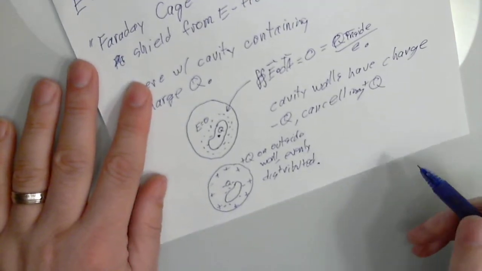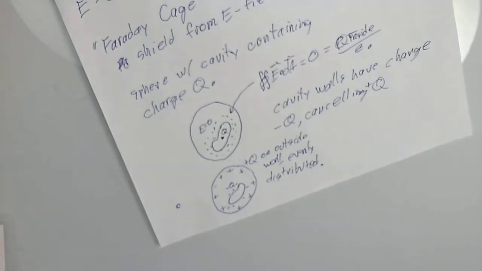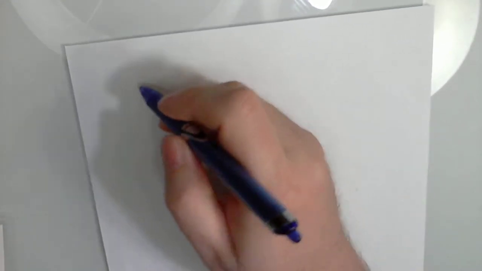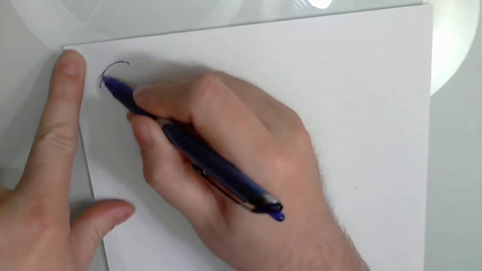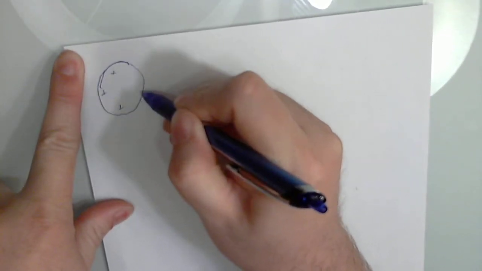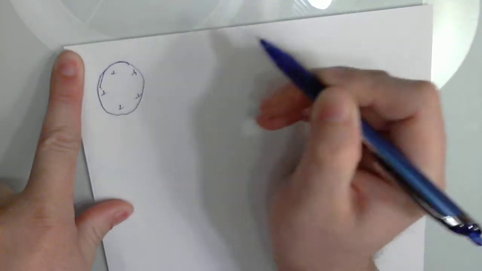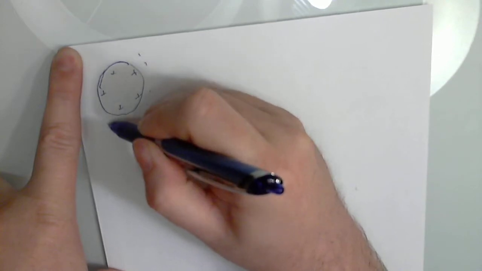So what is the electric field outside the whole big sphere? Well, now the inner cavity doesn't matter anymore. All we have is a spherical shell with a positive charge on the outside edge. And it's pretty easy to use Gauss's law out here.